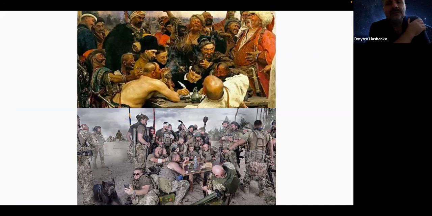We live in a world of symbols, and you can see the ancient painting about Zaporozhian Cossacks and modern photographs that try to represent the same idea about military friendship and about our warriors, Ukrainian warriors.